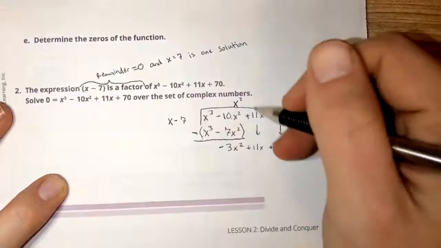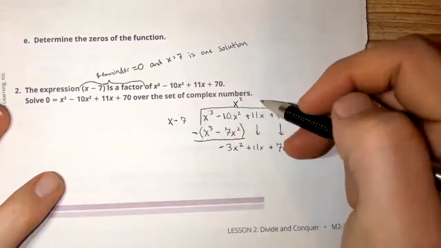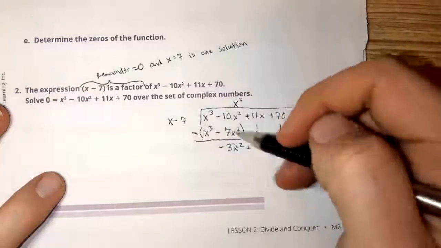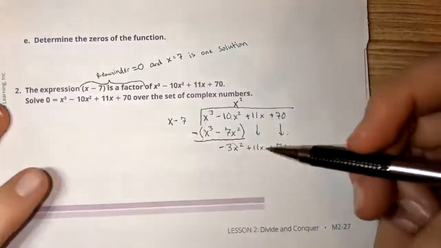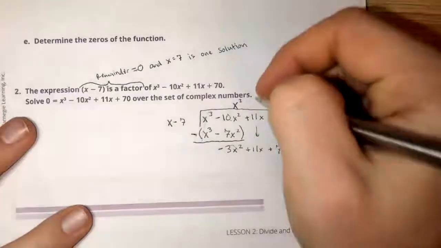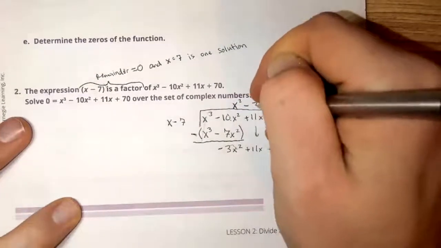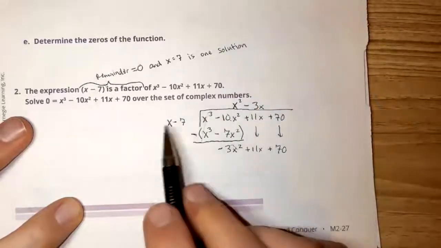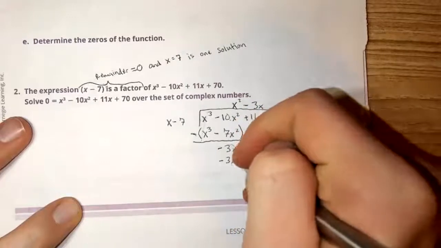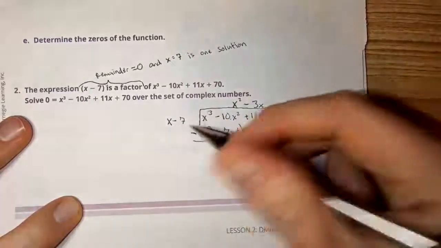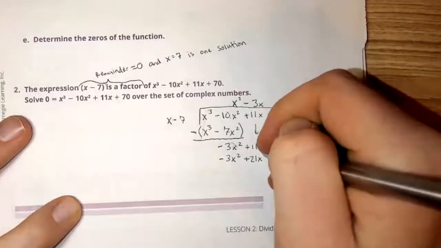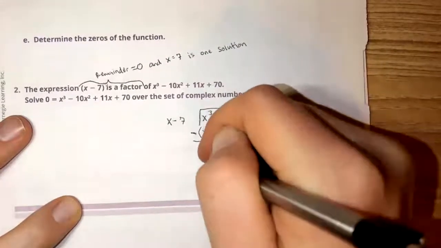Find the top number. Essentially, what times x is negative 3x squared? Or negative 3x squared divided by x, whichever way you prefer to think about it. But it is negative 3x. Negative 3x times x is negative 3x squared. Negative 3x times negative 7 is positive 21x. Wrap in parentheses after multiplying and subtract.